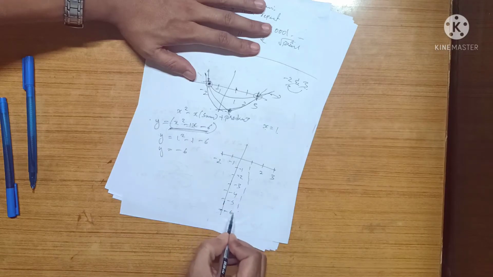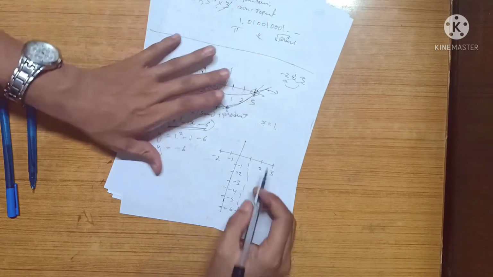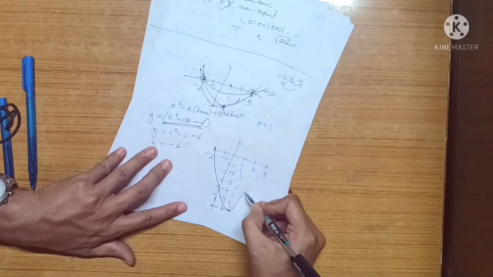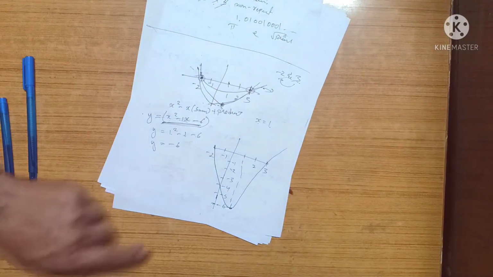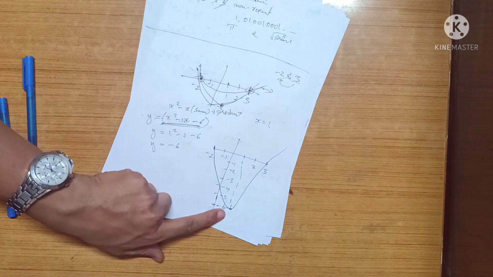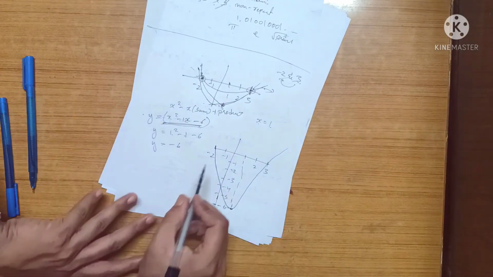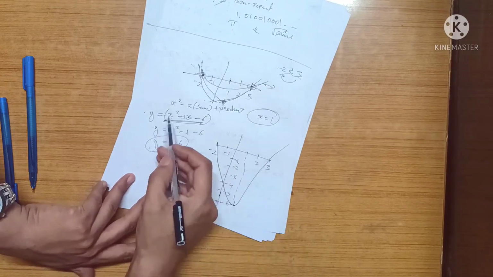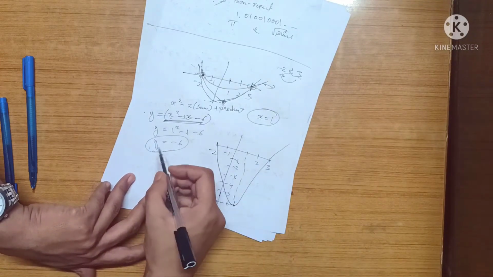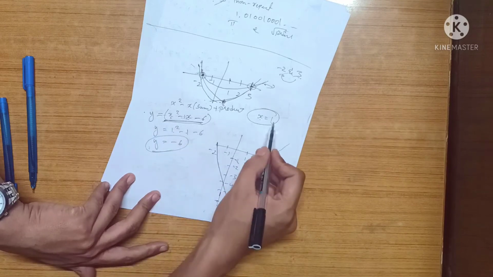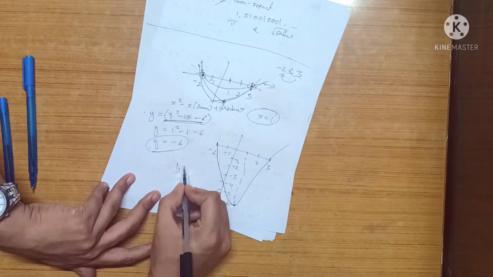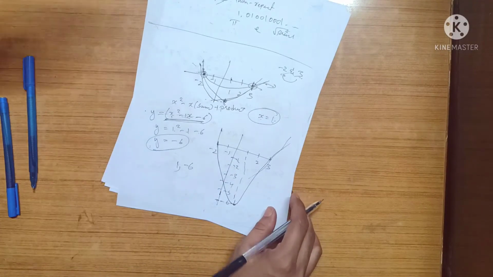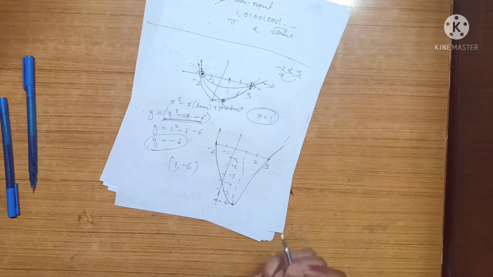So minus 6 is on the side, so the diagram will be actually something like this, passing through 1, minus 6, because when x is 1, y we're getting is minus 6. Similarly, you can put 2, you can put 3. So when you put 2, this is the x coordinate, this is the y coordinate. So this parabola will pass through this coordinate. That's what it literally means.